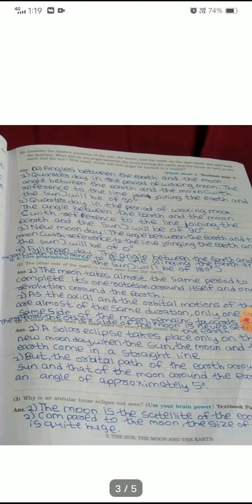Fifth, consider the relative positions of the sun, the moon, and the earth on the new moon day and both the quarters. What will be the angle between the lines joining the earth and the moon, as well as the earth and the sun? How many times will this angle be formed in a month?